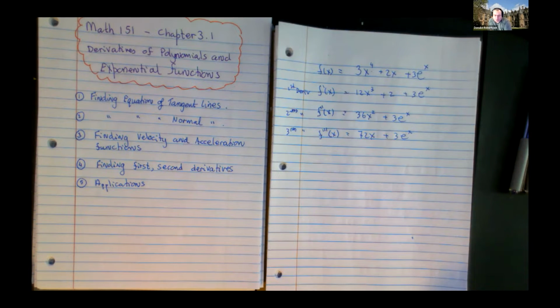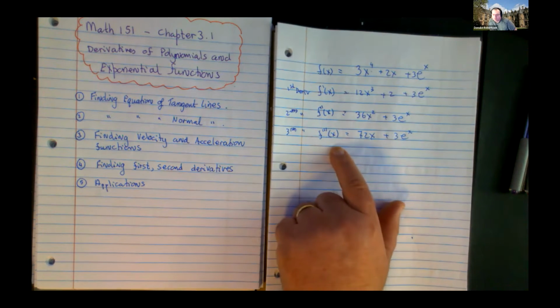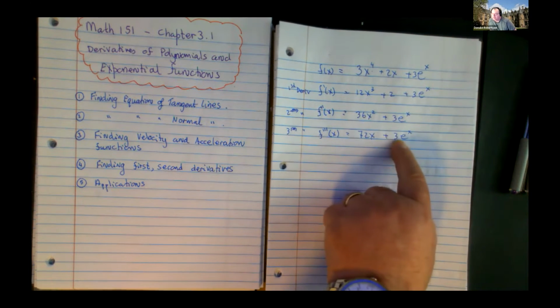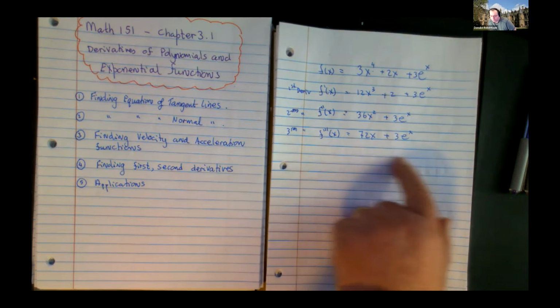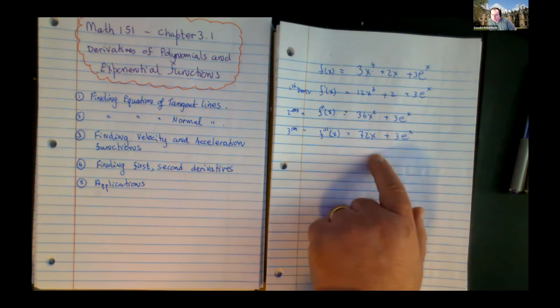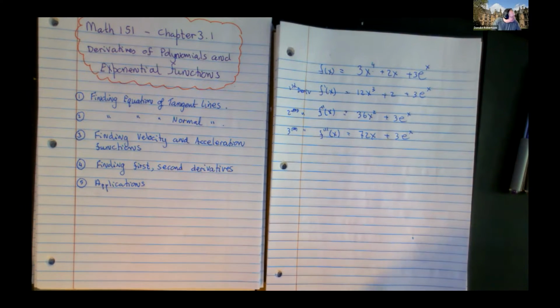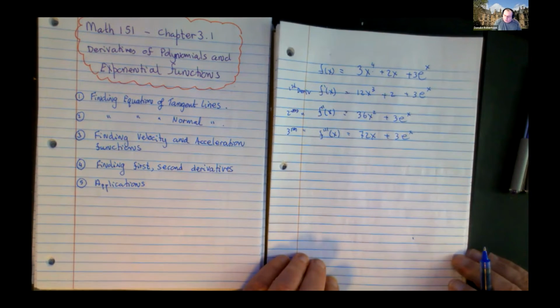So we're comfortable with what a second derivative is. It's just the derivative of the first derivative. And a third derivative would be the derivative of this. In fact, I'm not doing it. If I did a fourth one, it would be 72 plus 3e to the x. Are we good with that?